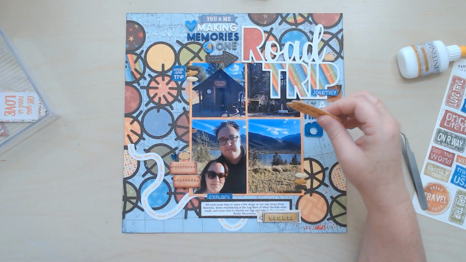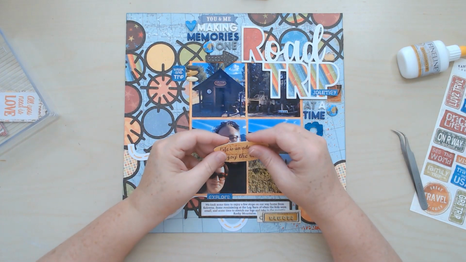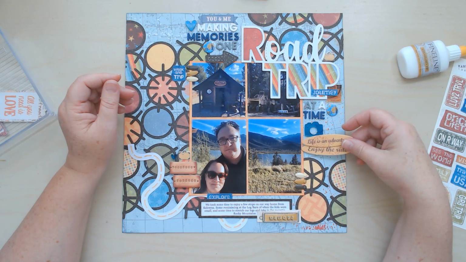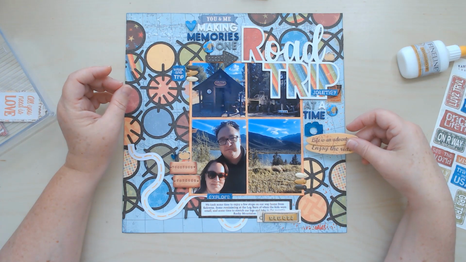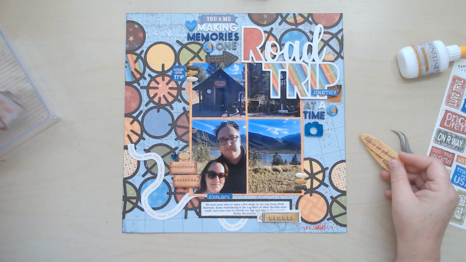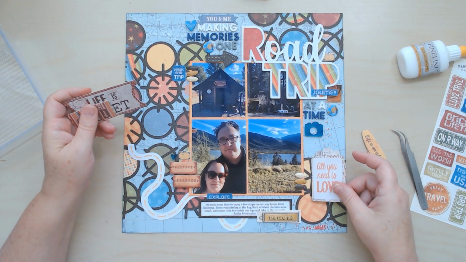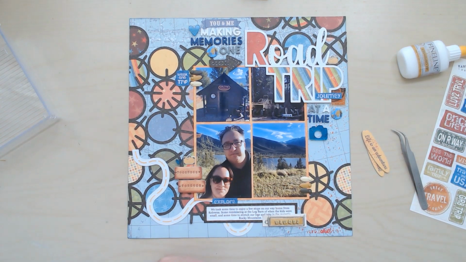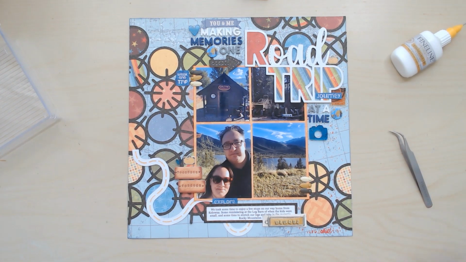So I picked from the chipboard pack anything that was relevant and matched in color. I picked Life is an Adventure and Enjoy the Ride. But I feel like they're a bit too much for what we have going on here. And actually, now that I'm looking, I think all of the chipboard pieces are going to be too much for this. It's taking away from what I already have going on. Okay, so I'm going to put them back in the kit. And then I think I'm going to pause the camera for a second and go grab some sprinkles, and then I will come back and finish off the video.